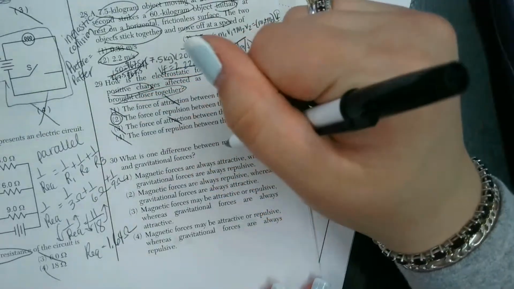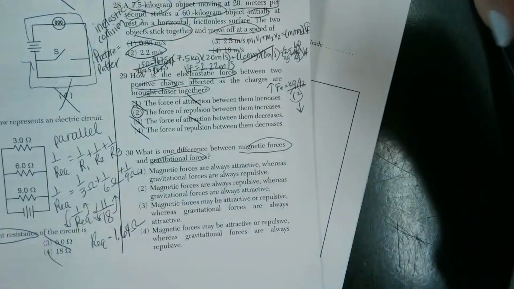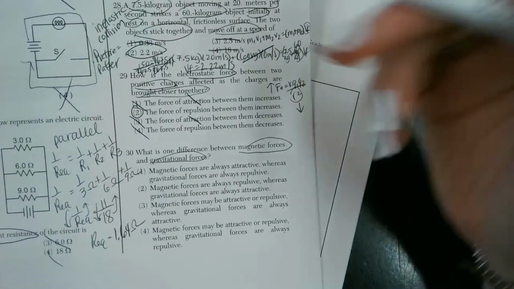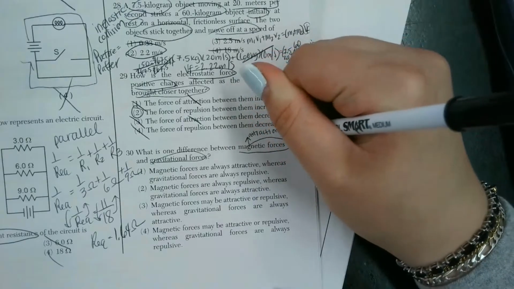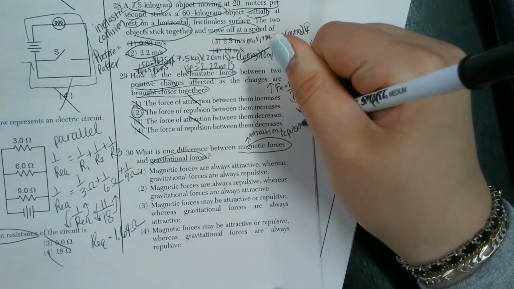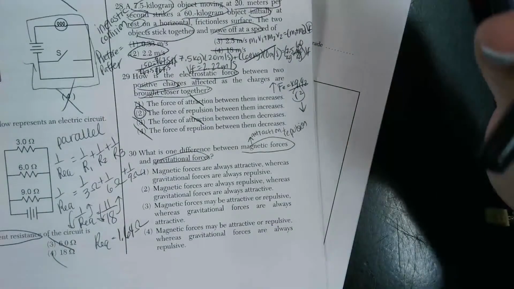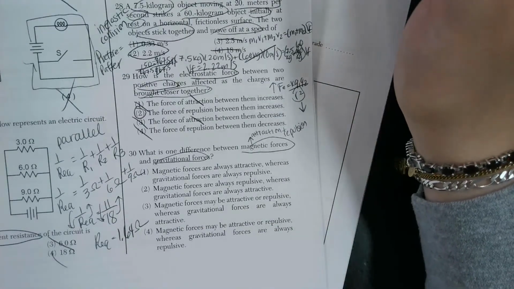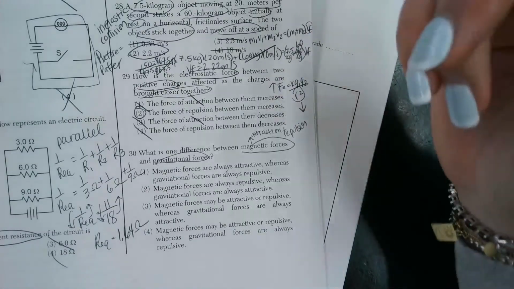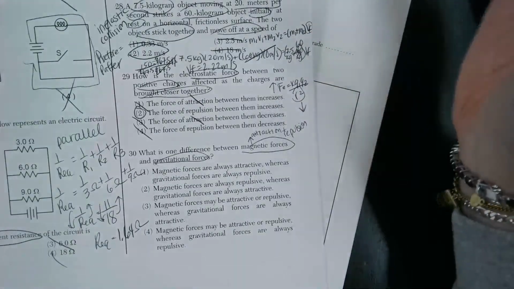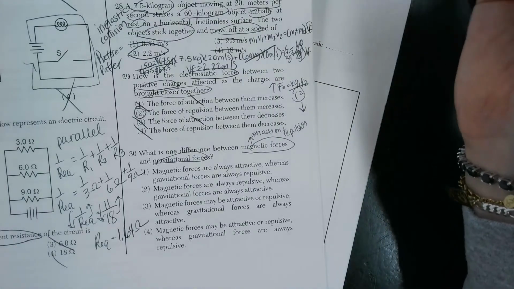Number 30, what is one difference between the magnetic forces and gravitational forces? I told you this question was going to be on the Regents, and here it is right now. All right, so magnetic, right? We have attraction plus repulsion. Gravitational forces, when I told you Newton's law of gravitational attraction, right? We're so lucky that we get to sit down on chairs and stand on the floor. That's because there's attraction between us and that object, or really any objects with mass. Obviously, with gravitational force, we don't have repulsion, which is a really great thing.